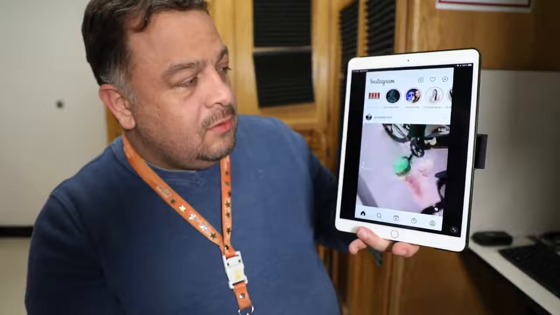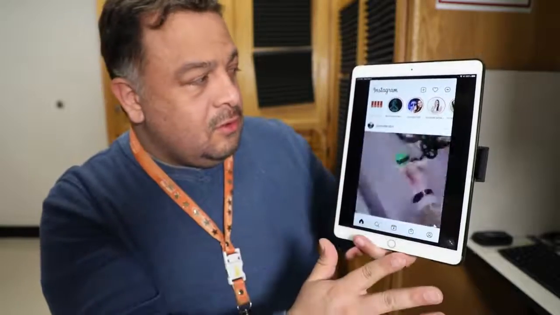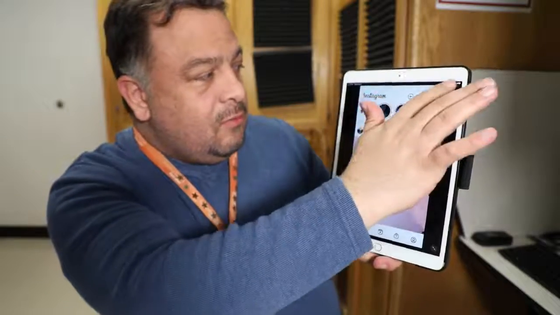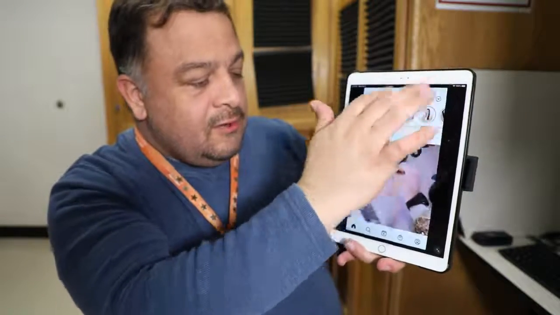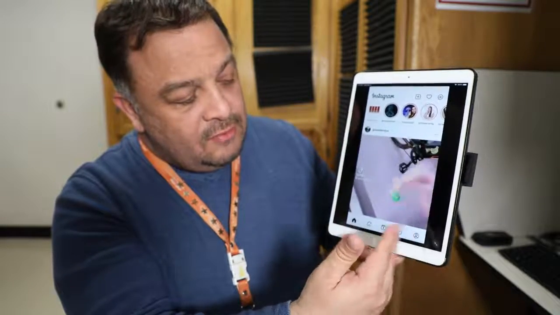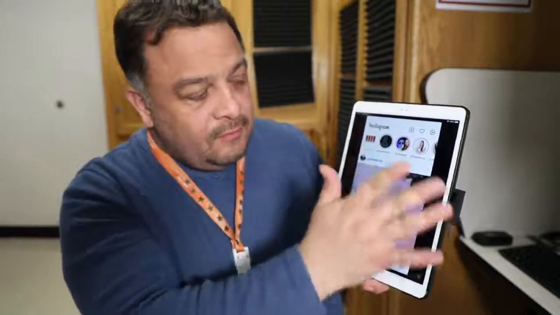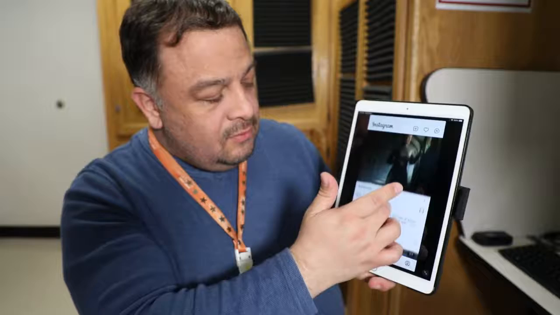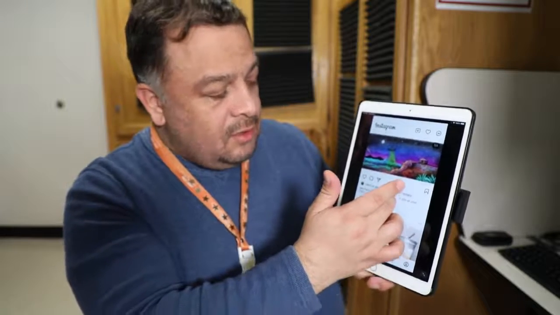All right, so now we are in the app version of Instagram. You can see that we still have some of the same buttons that we had before up top, except now there's a plus sign here. Down in the bottom, again, some of the same buttons that we saw previously. Depending on what version of Instagram you're using, whether it's on an iPad or an Android, this is going to look just slightly different. But just by moving up, I have the ability to scroll through the different postings on my timeline here.